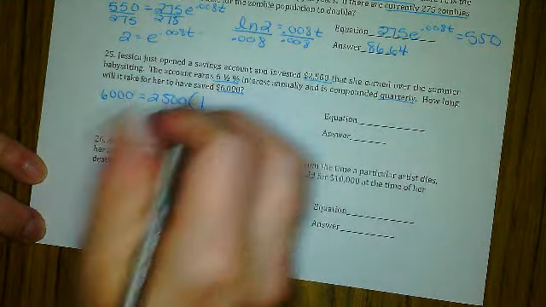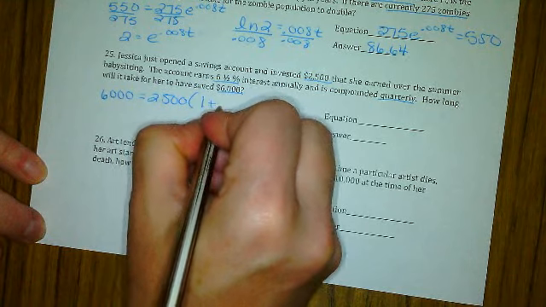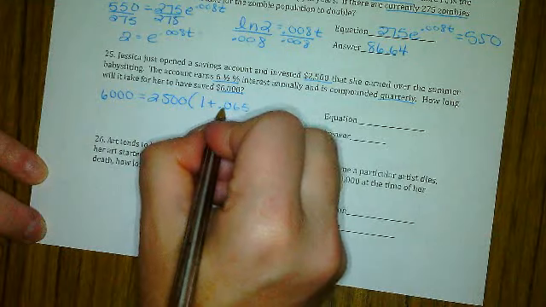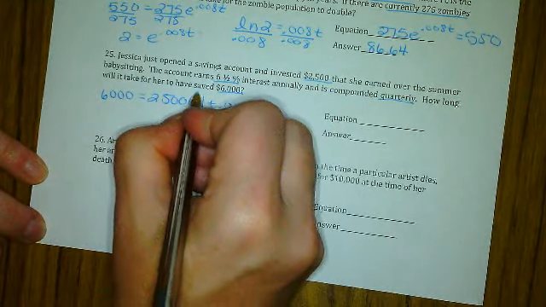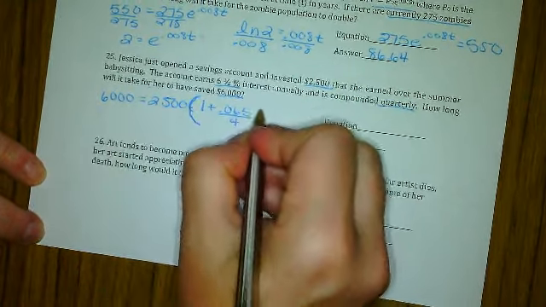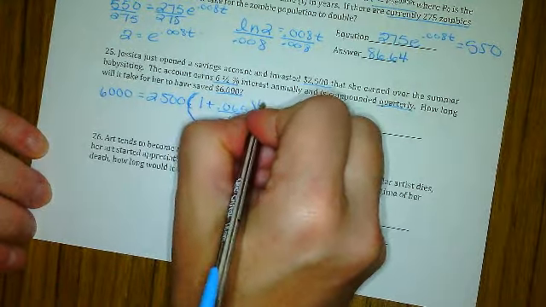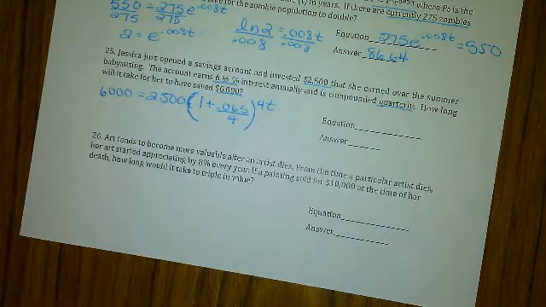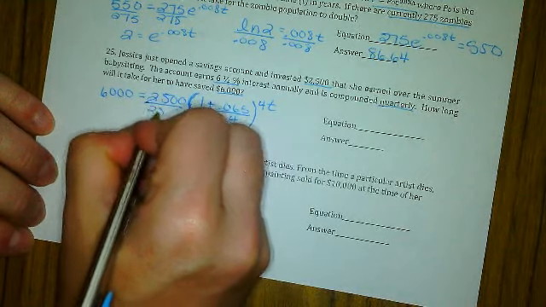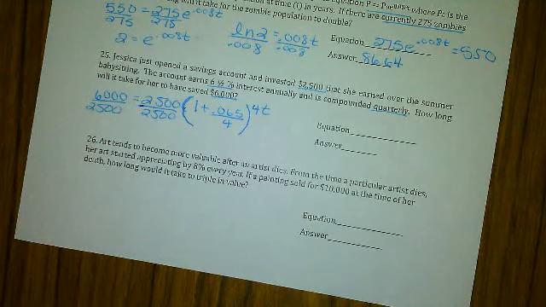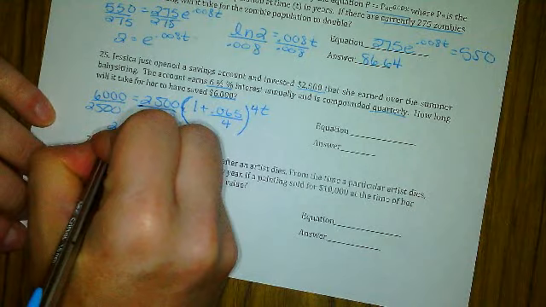Now, the percent of growth was 6.5. So if I write that as a decimal, it'd be 0.065. But then you have to divide that by 4 because it's quarterly. So I probably should make that parenthesis a little bit bigger. All right, and then, I know it's quarterly, and then I'm trying to figure out the time. All right, so the first thing I want to do is I want to divide by that 2,500. So if I do 6,000 divided by 2,500, that gives me 2.4.